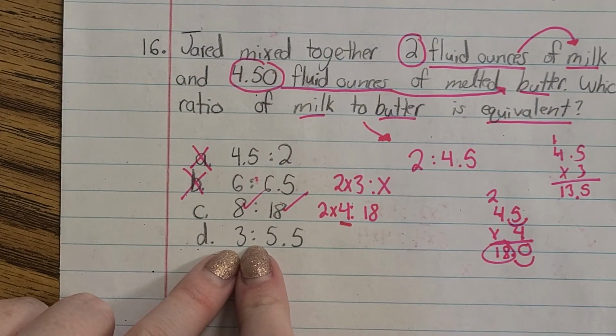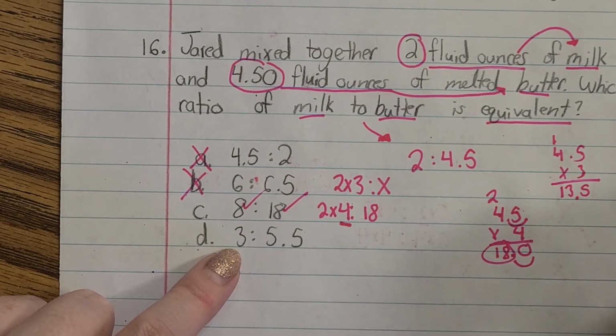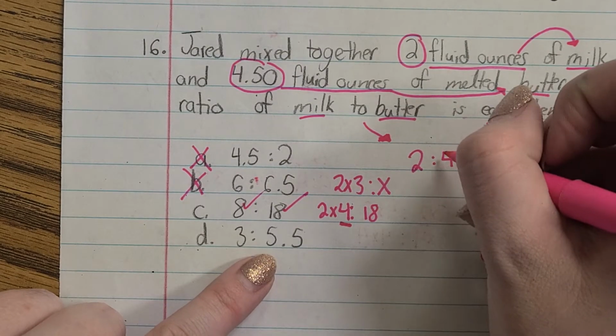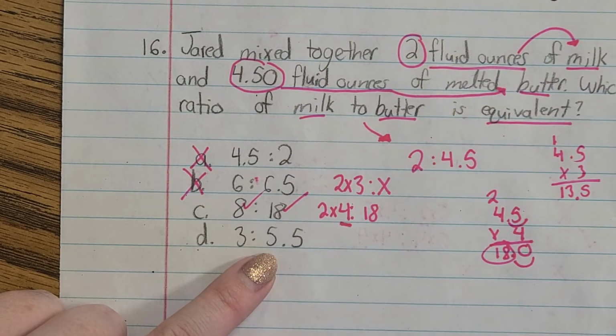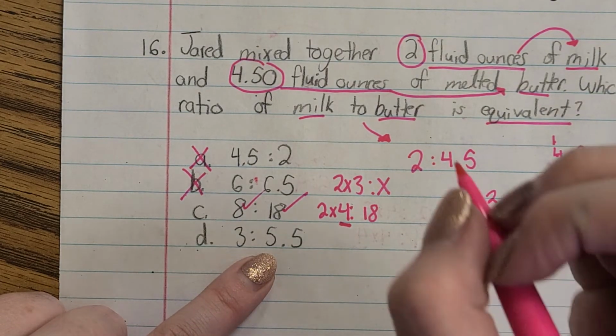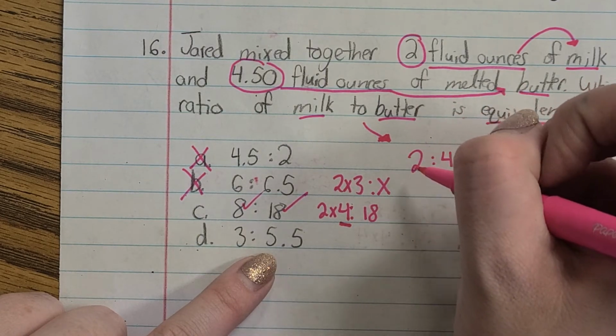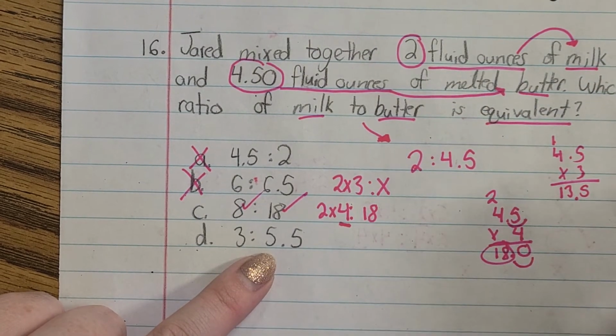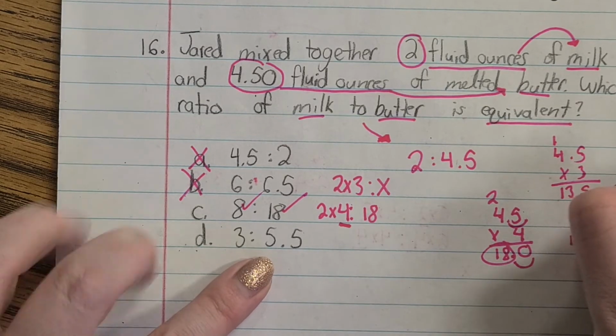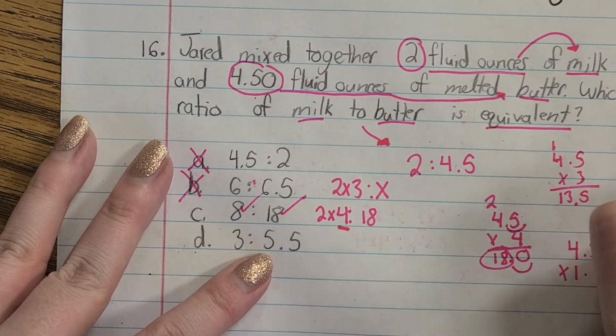So that one worked. Just in case we made some kind of mistake, let's check the bottom. 2 to 3 would be some kind of a decimal, and then 4.5 to 5.5 would be a decimal. They are not an easy scale factor, and this works. 2 to 3 would actually be times 1.5, so let's try 4.5 times 1.5.